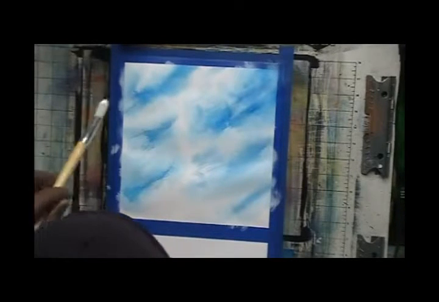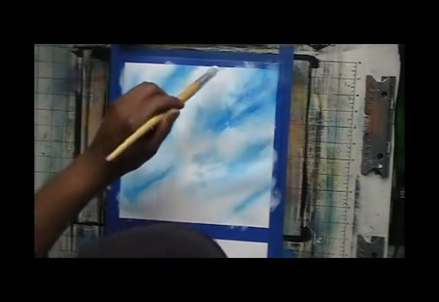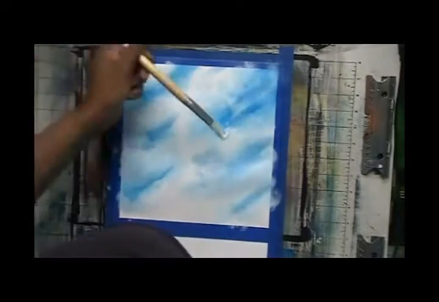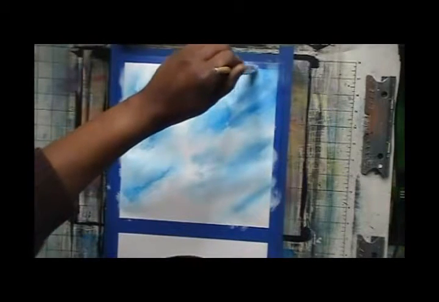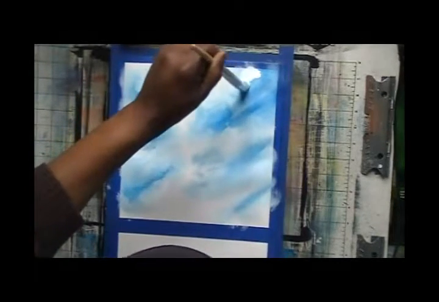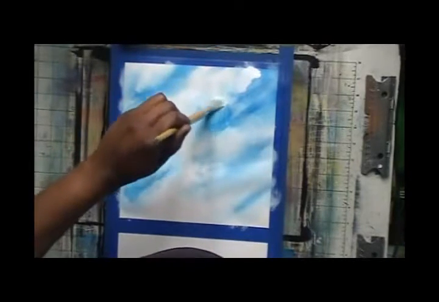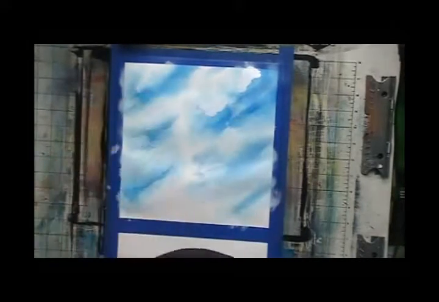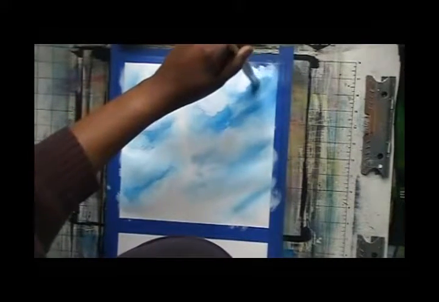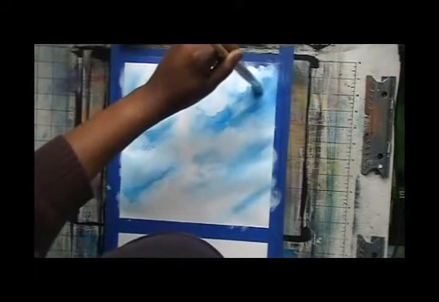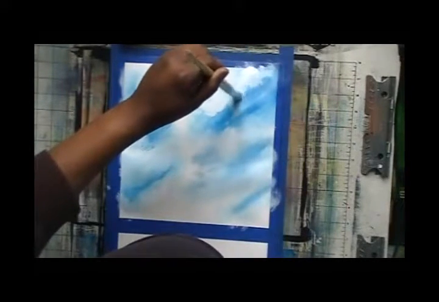Depending on where you want your light source to be. Okay, so let's say I want it coming from the upper left hand side. Alright, you can also put billows of clouds. See, I'm using pure white. Okay, I'm going to wipe off the brush a little bit, and I'm going to gently fade in from the bottom. Let's brush it in on the bottom a little bit.